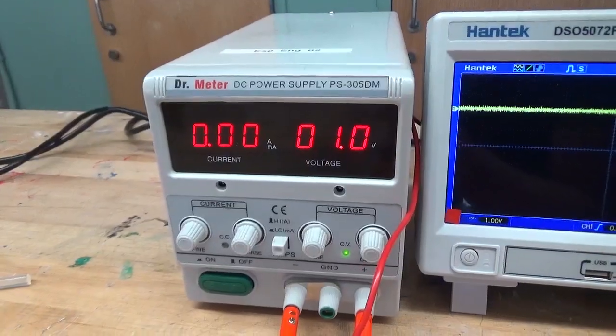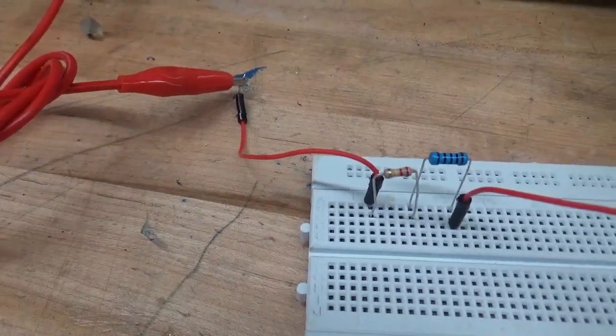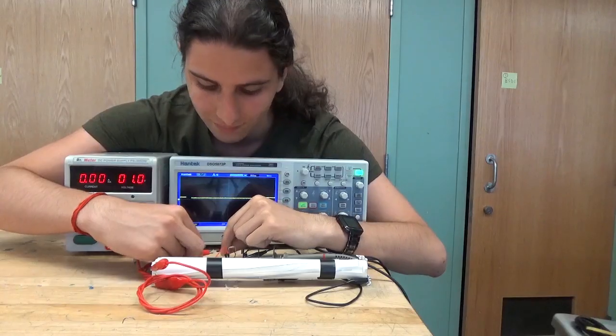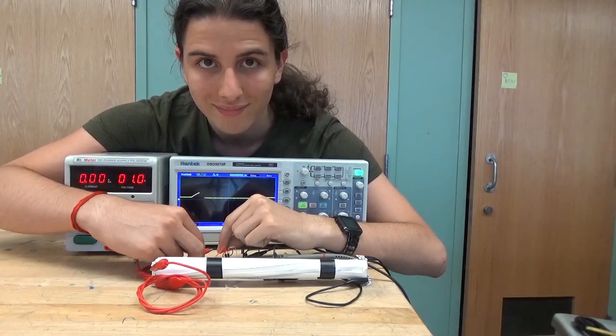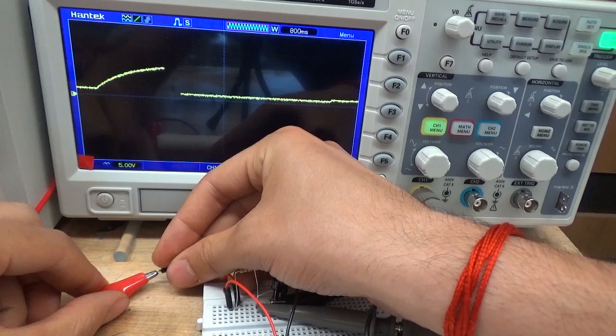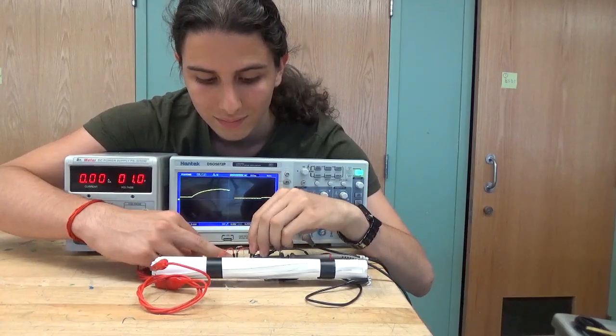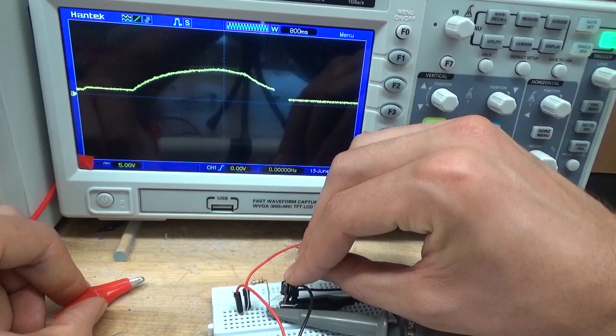Current travels from the power supply through the resistor, through the capacitor, and reaches ground. Let's close the circuit to charge the capacitor. Now let's connect it across the resistor for discharge.